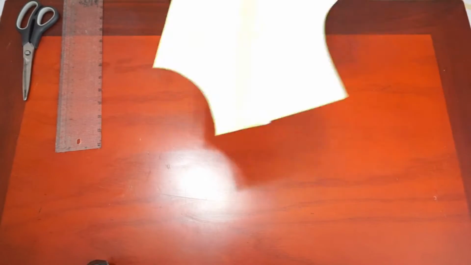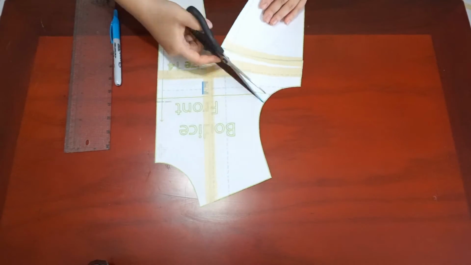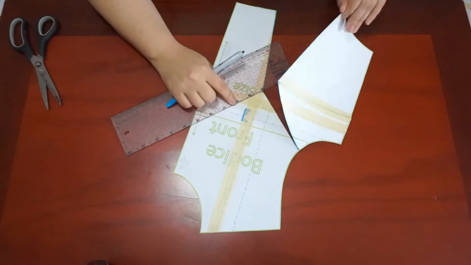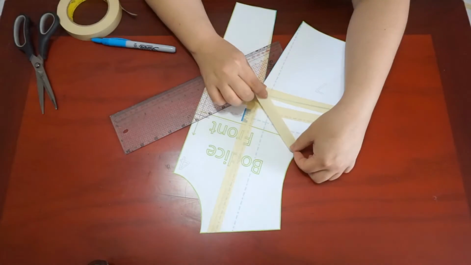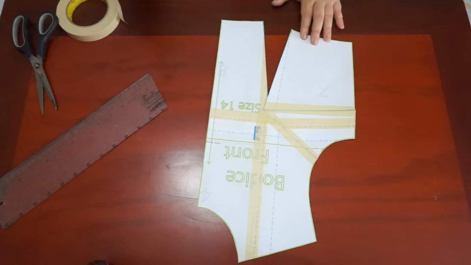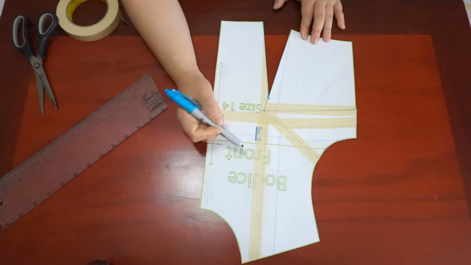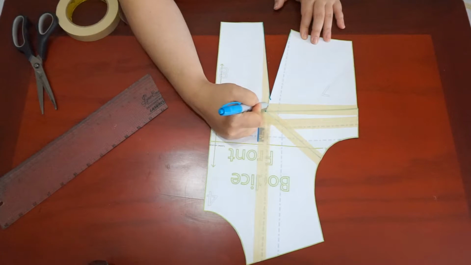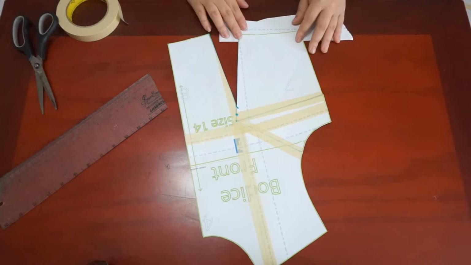To create a cup size that's smaller than a B cup, you're going to want to pivot the opposite direction and take in at the bust line. Go ahead and secure the pieces with a piece of tape. Now you'll notice there's an area where the paper has overlapped near the dart. You have to find a new start point by finding the center where that overlap happens.